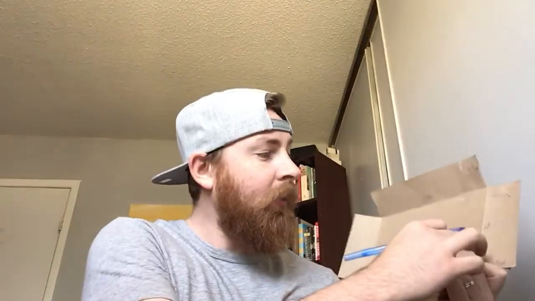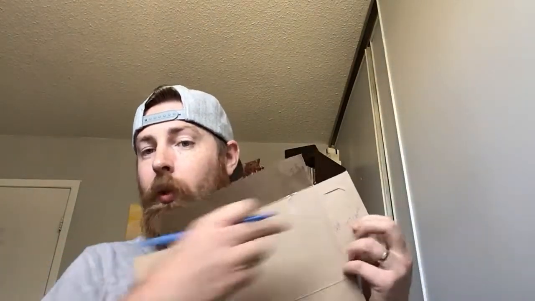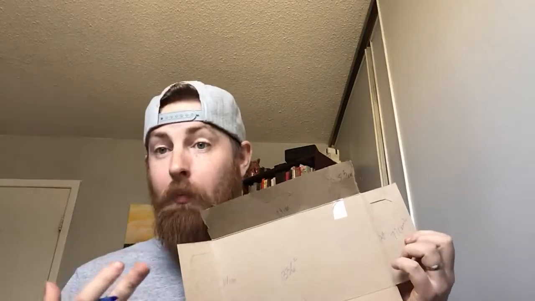We're going to move on to the next one. For my side here, I had 14 as the length and 5.5 as the width. 14 times 5.5 to figure out the area, and I got 77 centimeters squared. And of course, again, we have 2 sides, so we take the area for this and multiply it by 2. So 77 times 2 equals 154 centimeters squared for the 2 sides.